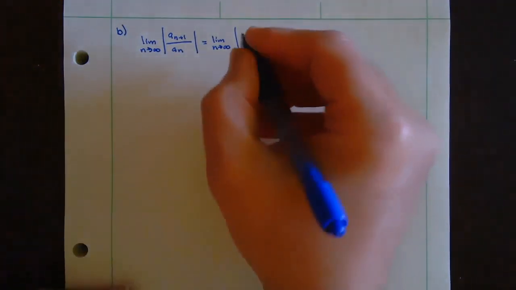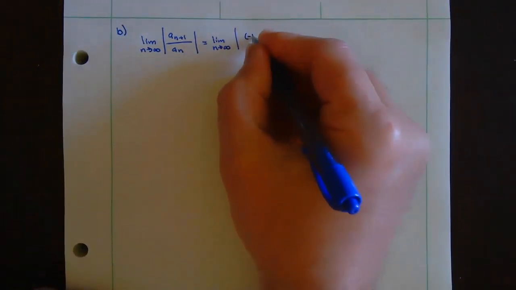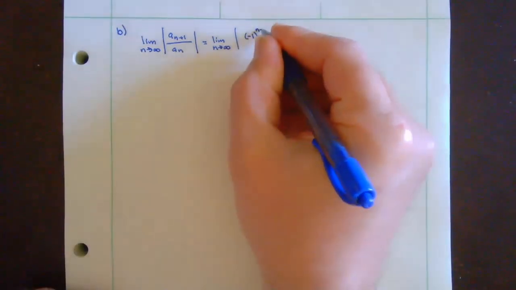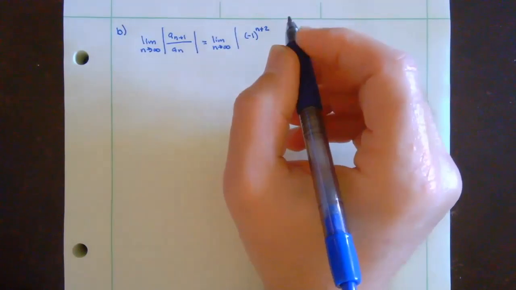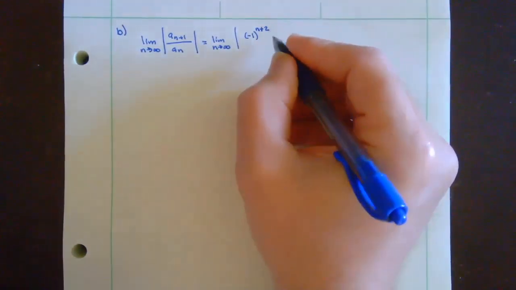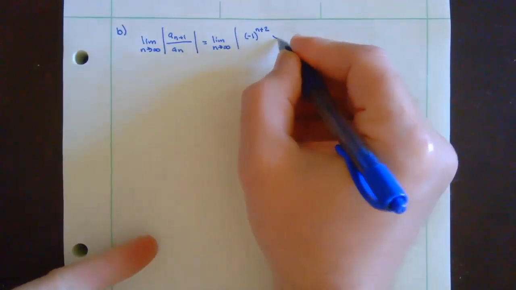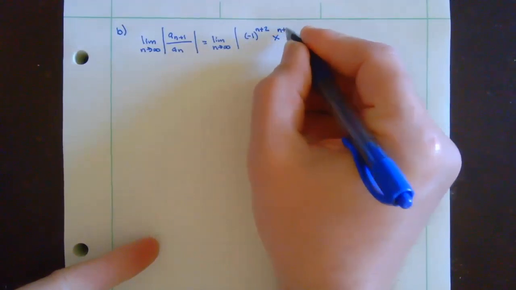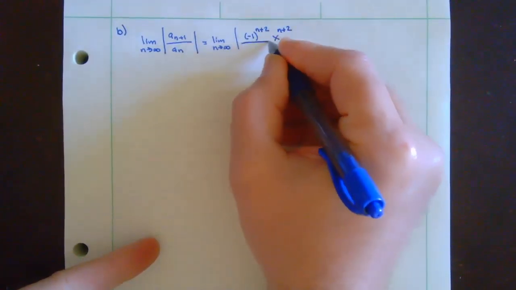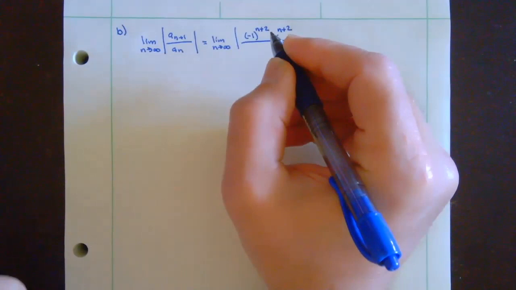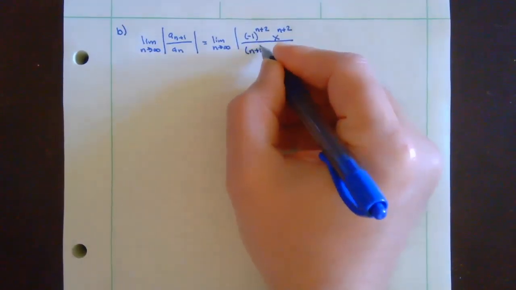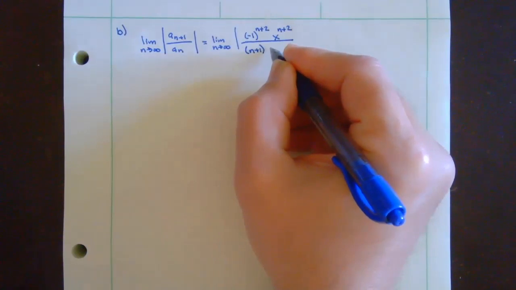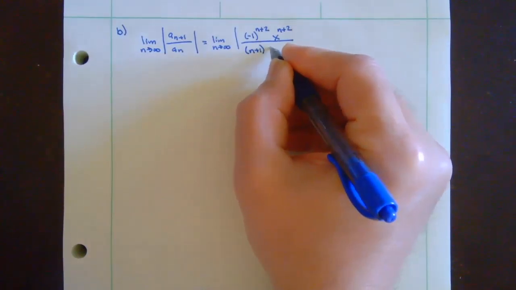So this becomes negative 1 to the n plus 2 power, okay? And then x to the n, it was x to the n plus 1, so this is going to be x to the n plus 2 power over n plus 1 times 3 to the n plus 1.